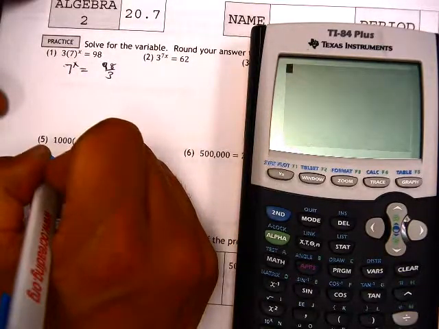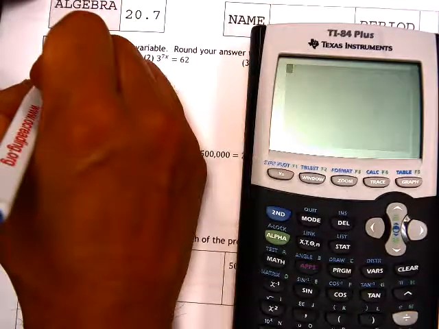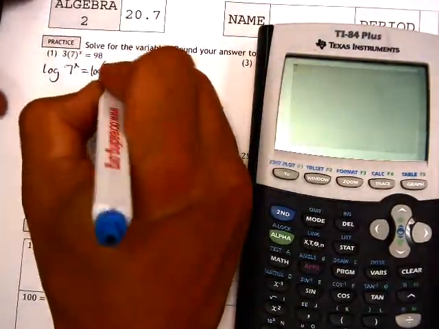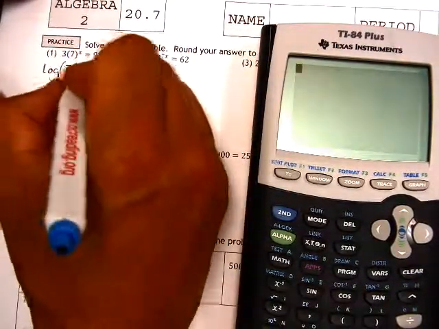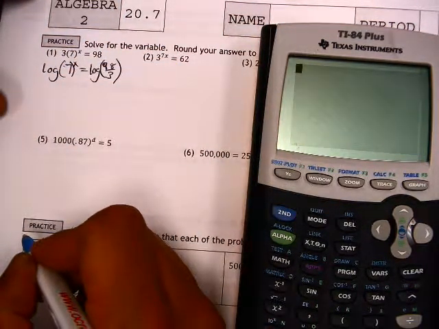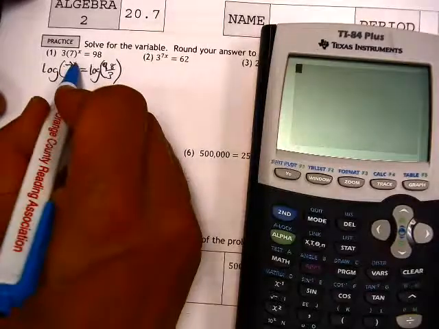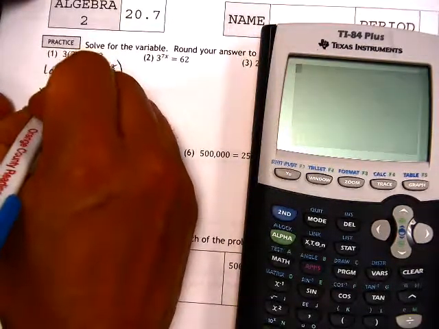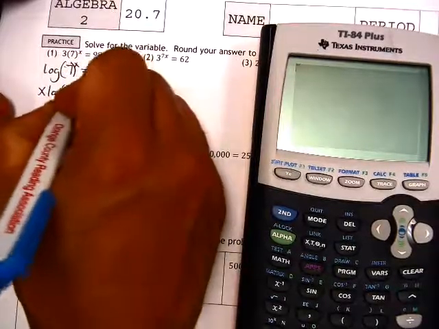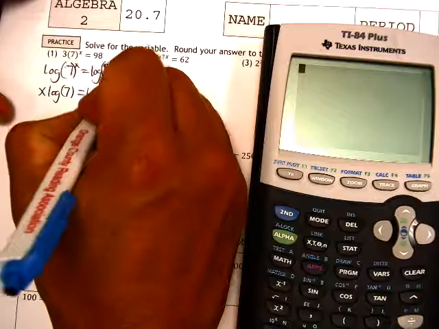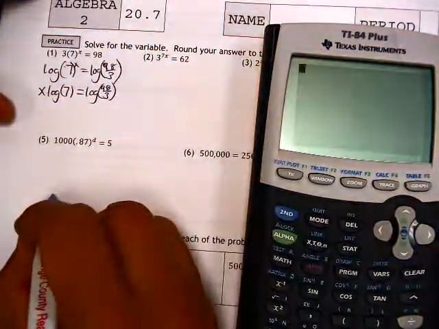At this point, I will apply the log to both sides. So I'll do log here and log here. And I need to put parentheses around the 98 over 3 and 7 to the x. Applying the power properties of logs, we could have put the x out in front. So we have x log of 7 equals log of 98 divided by 3.